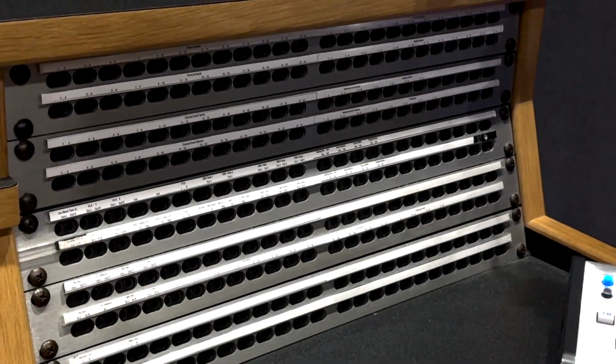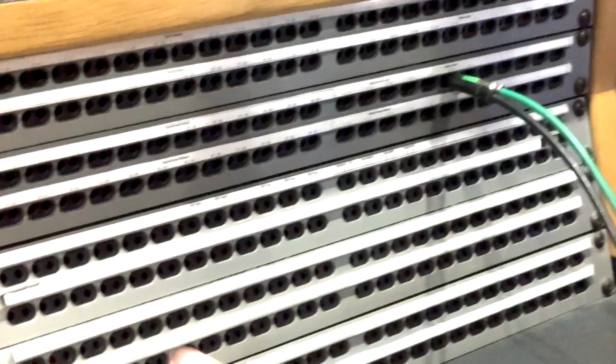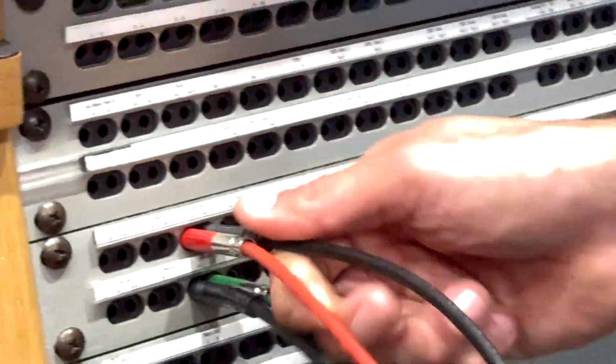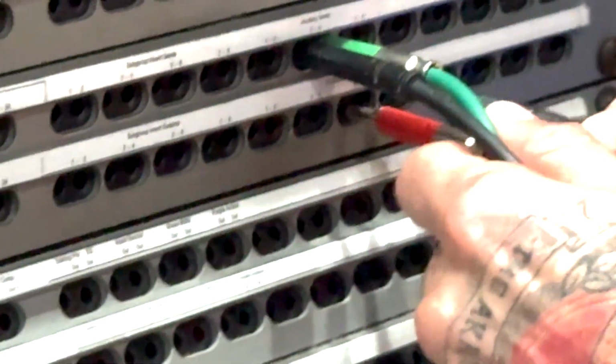So what we're gonna do is patch out of 3 or 4, we're gonna go into our MX 300. Out of the MX 300, we're returning that signal to our 5 and 6 FX returns.